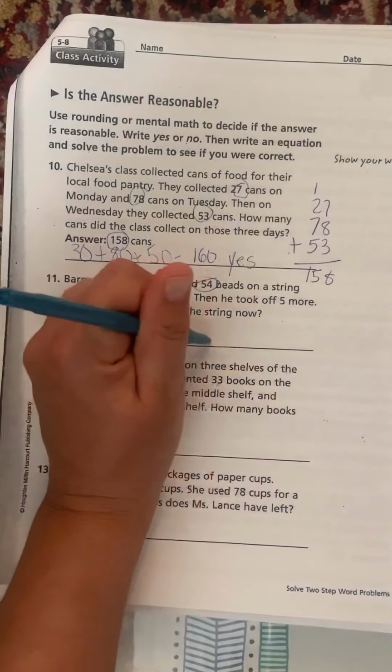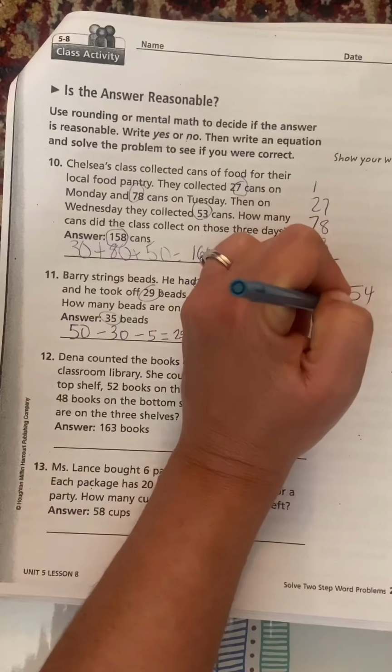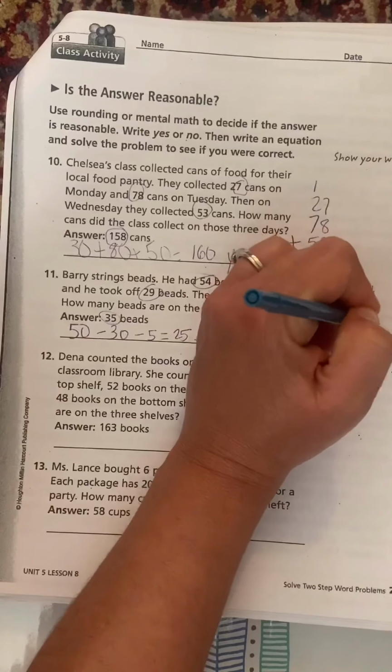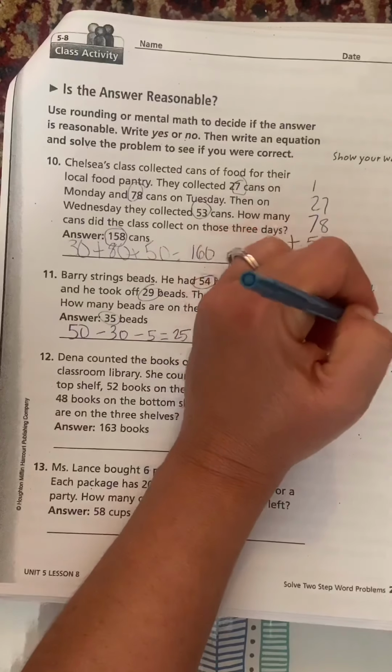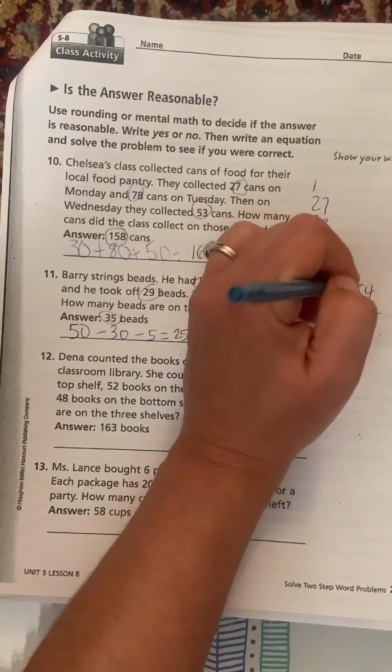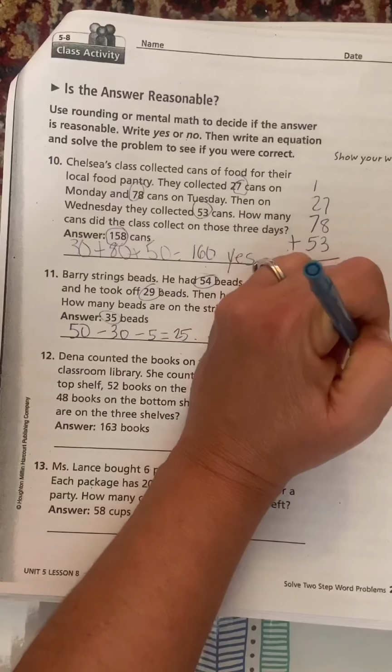Sure, let's say yes. Now let's find out if we're right. So 54 minus 29 minus 5. Well, you know what? Let's just do that part first, and then we'll minus the 5 later. Okay, well, there's the 5 there, isn't it? 25, and then minus 5 is 20.